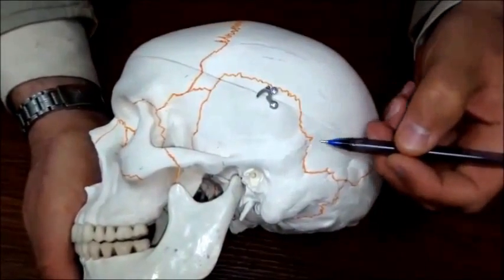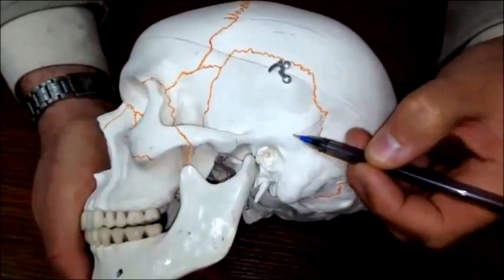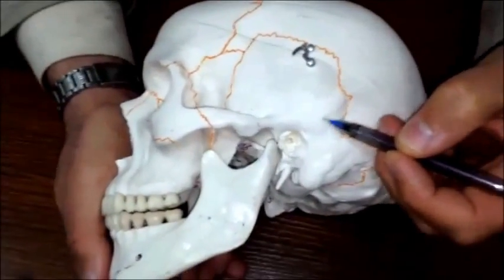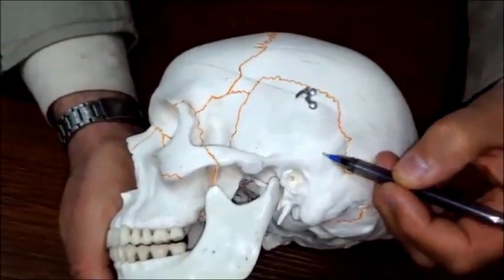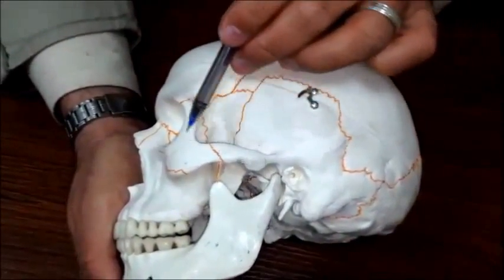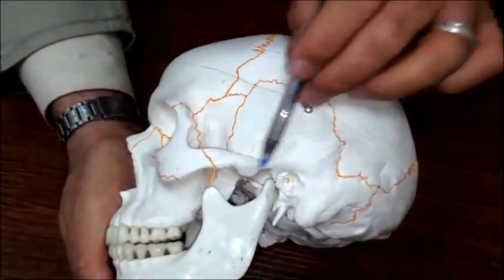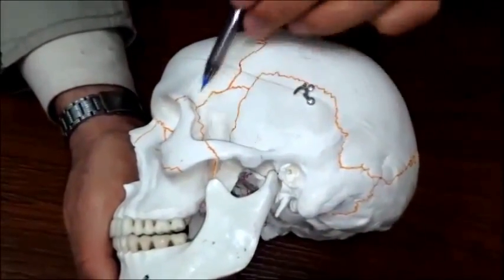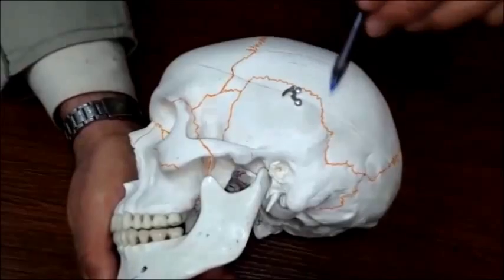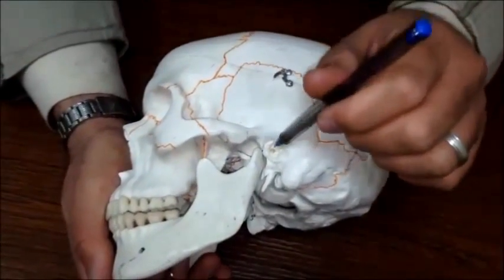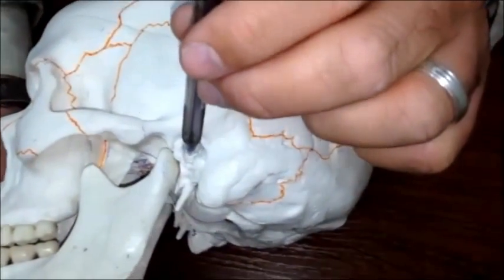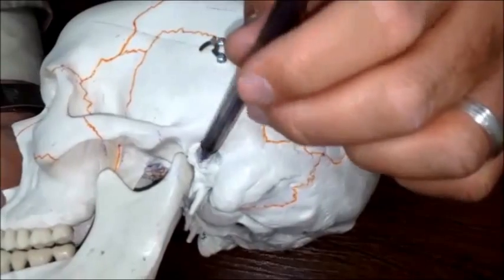If we proceed like this, we will find what's called supramastoid crest. Then this is the zygomatic arch. So this area is called temporal fossa. This opening is called external acoustic or auditory meatus.